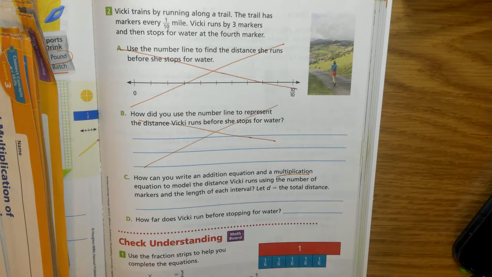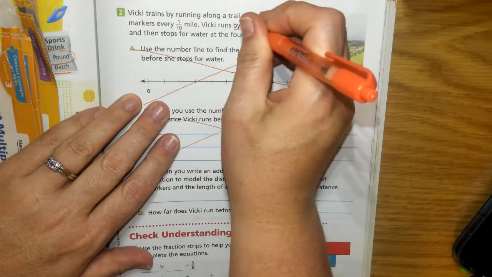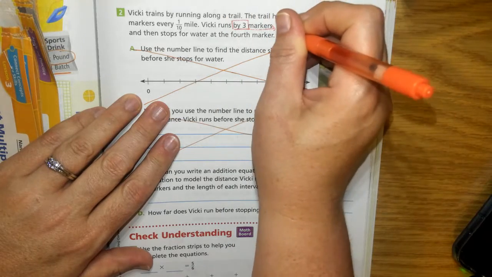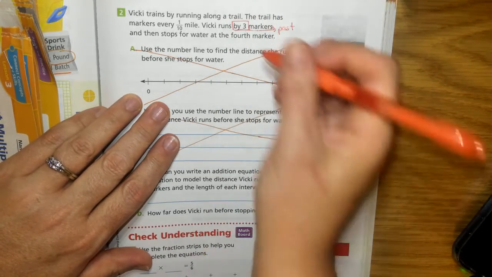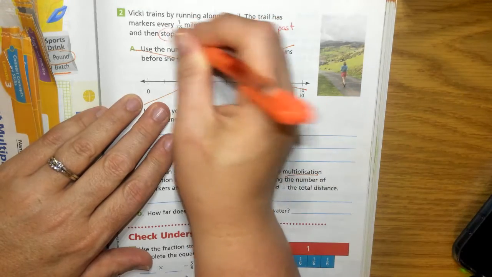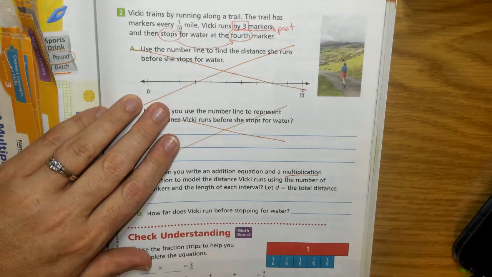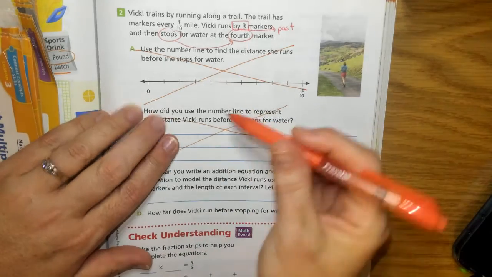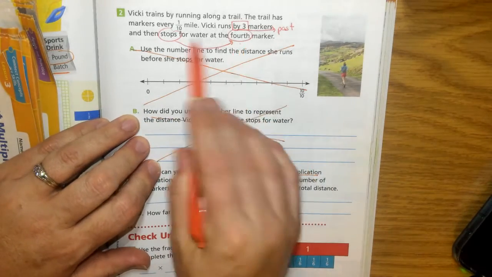Alrighty, so Vicki trains by running along a trail. The trail has markers every 1/10 mile. Vicki runs by 3 markers and then stops for water at the 4th marker. So we want to know how far she runs before she stops for water. She runs by 3 markers. That means she runs past that many markers. And she stops at the 4th marker. So that means she is going to be running a total of 4 markers.